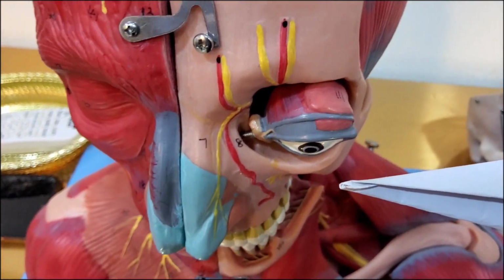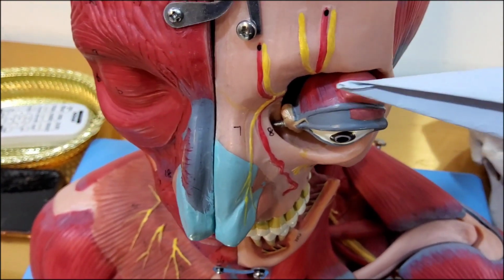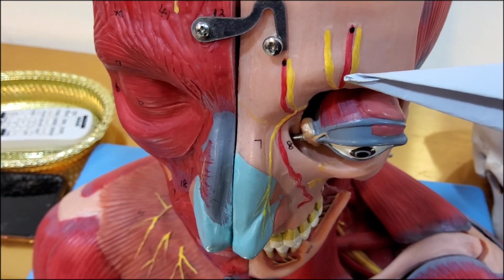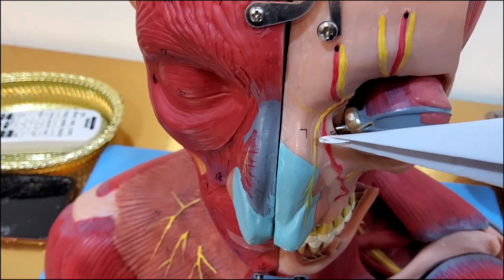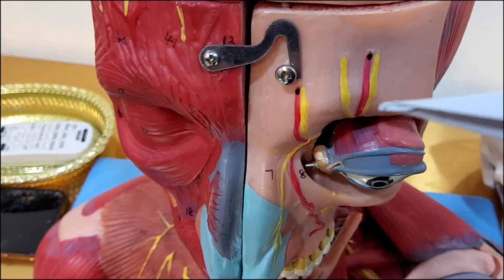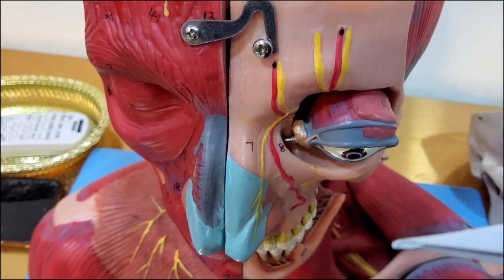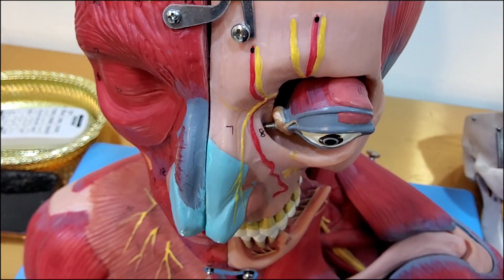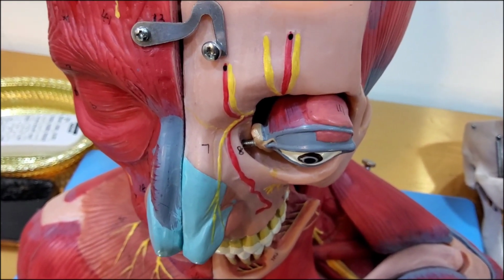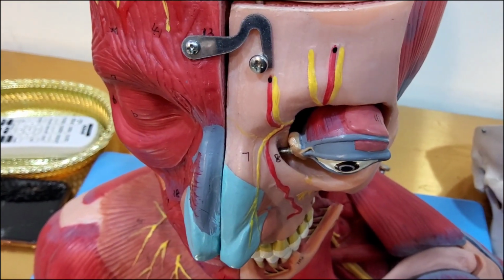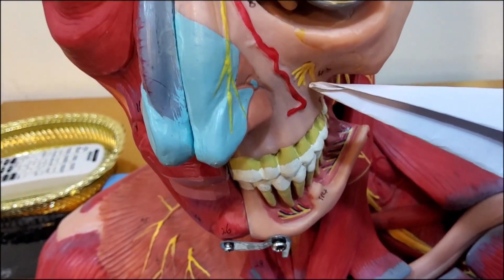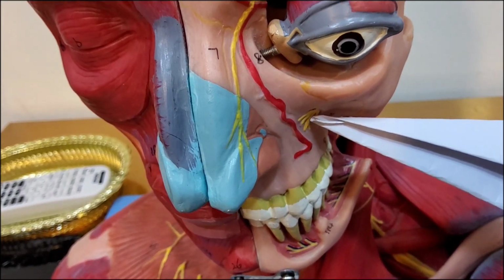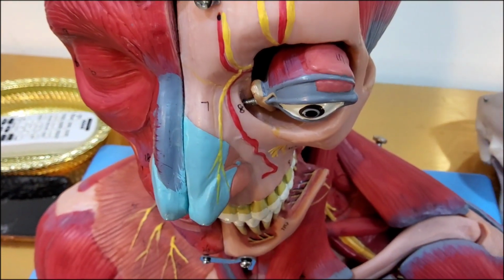If you are asked what this nerve is called, this one is called supraorbital, this one supratrochlear, and infratrochlear. Supratrochlear, infratrochlear, supraorbital. All these are branches of the ophthalmic nerve, which originates from the fifth cranial nerve, the trigeminal nerve, while this one, which is called the infraorbital nerve, is a branch of the maxillary nerve, which also comes from the trigeminal nerve.